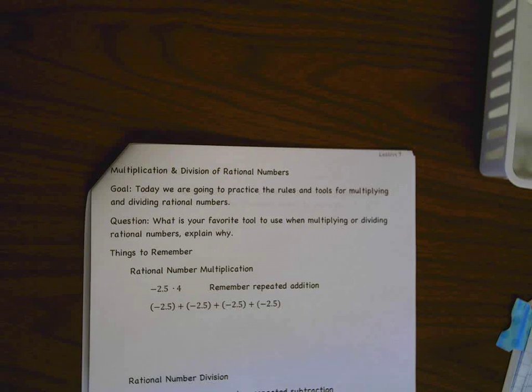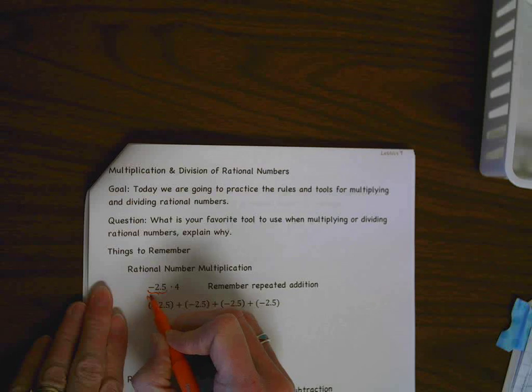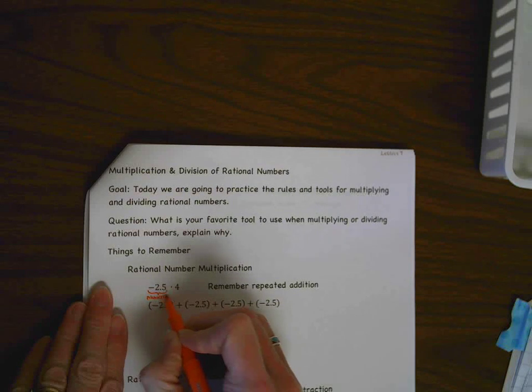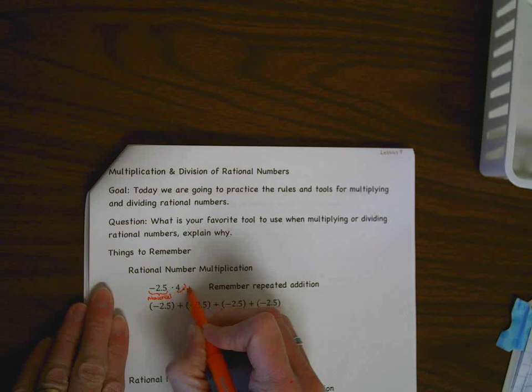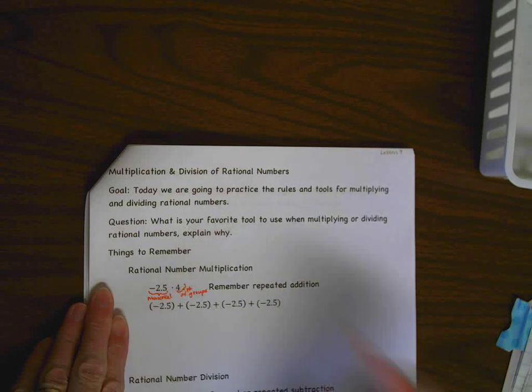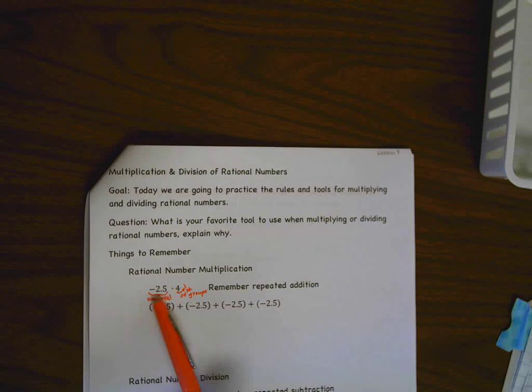In this instance, this number right here is the numerical value, and this number right here is the number of groups. I know in the other lessons I told you it was the other way around, but multiplication is commutative, so the order doesn't matter as long as you have one of each. This one is saying that I have negative 2.5 four times.